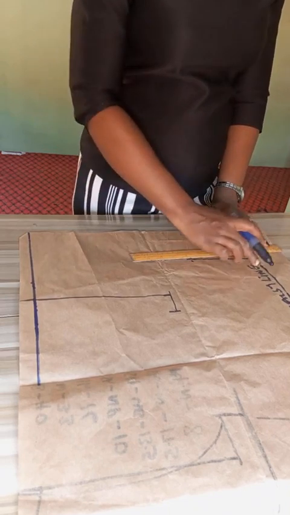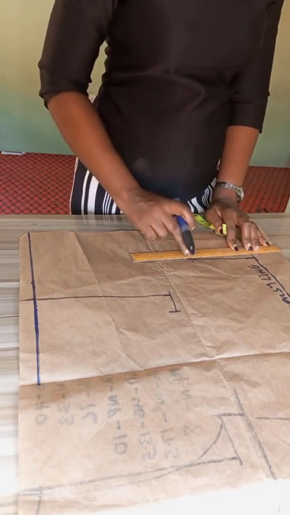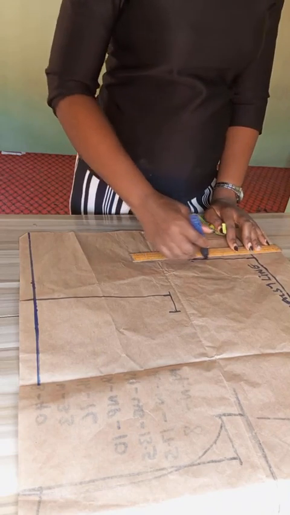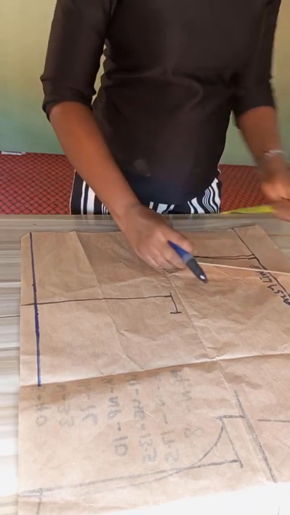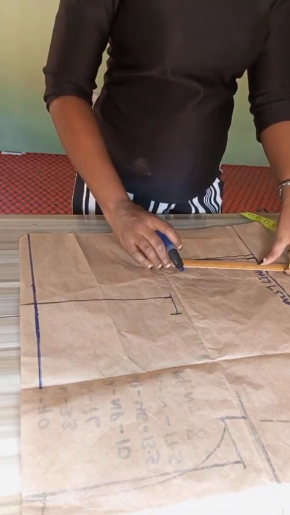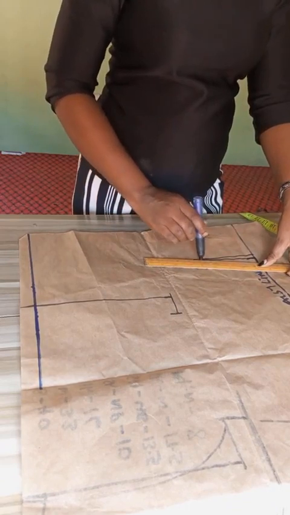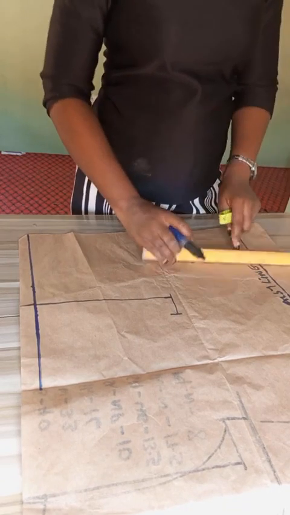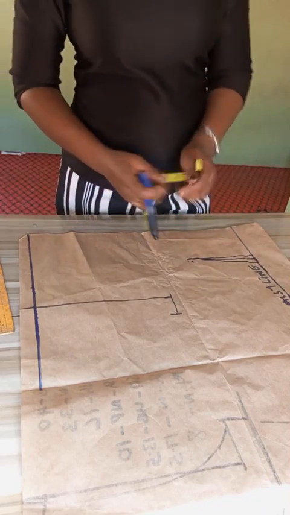Then the next thing is that I want to create my dart leg, which is half inch at the left and the right side, half inch for each dart leg. So we've input our dart.